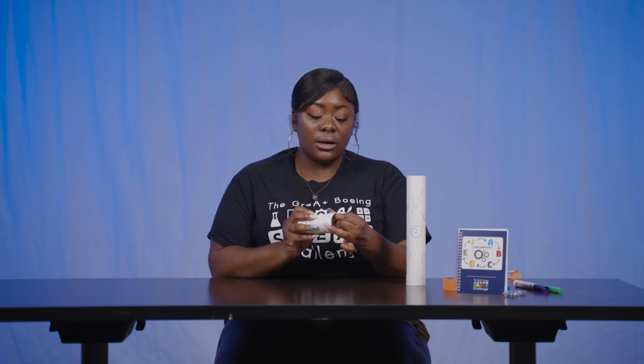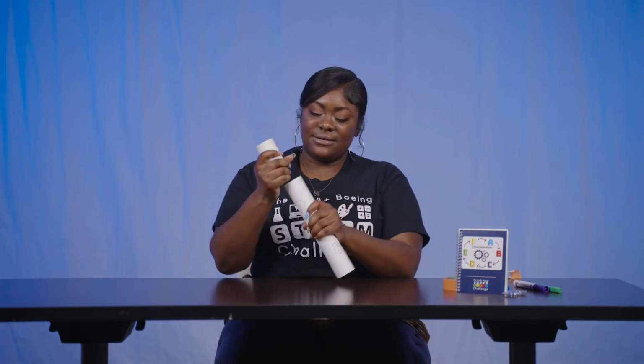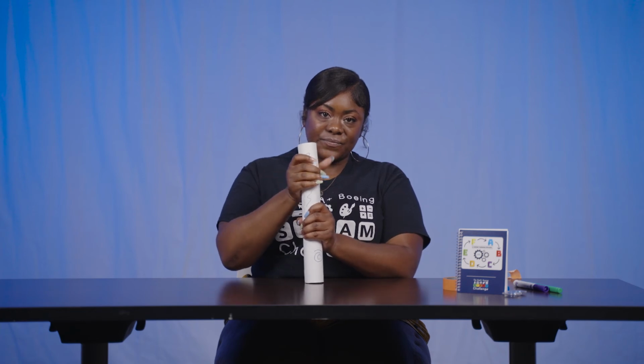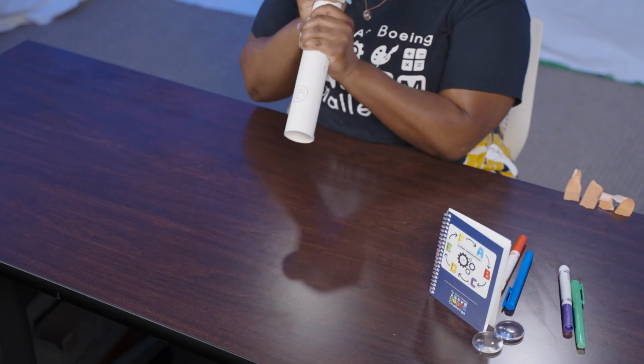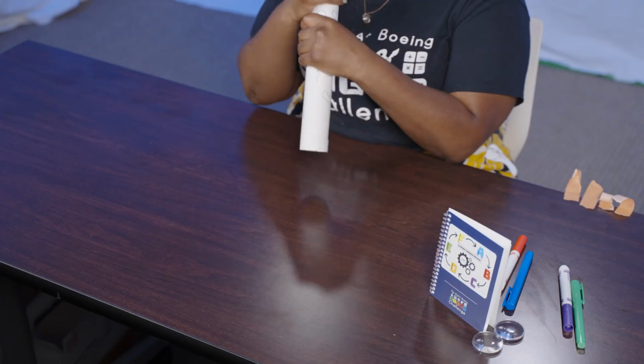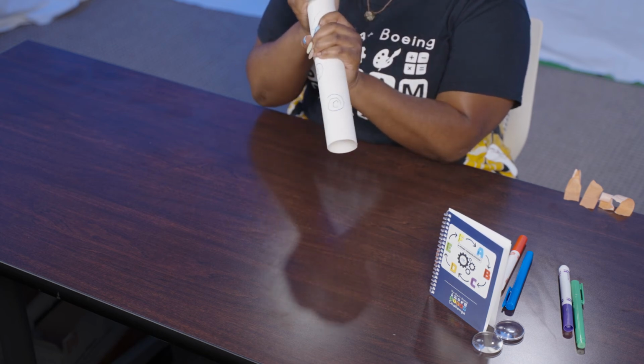Step 2, create the inner tube of your telescope. Using scissors, you can make a small cut in this tube so we can squeeze it to put it inside. Step 3, insert your inner tube into the second paper towel tube. Make sure it fits pretty tight, but you should still be able to slide it in and out.